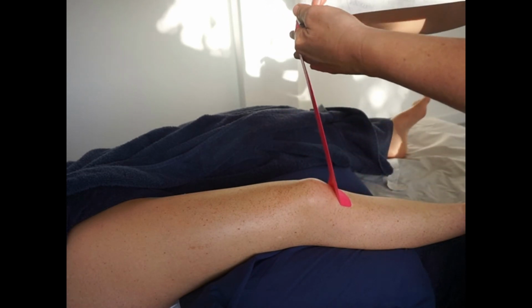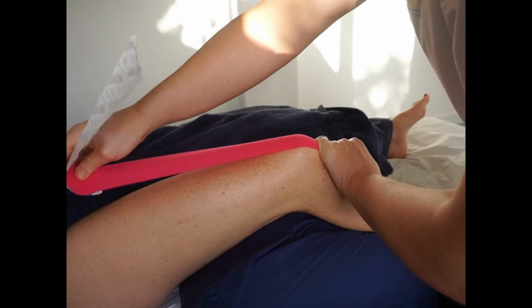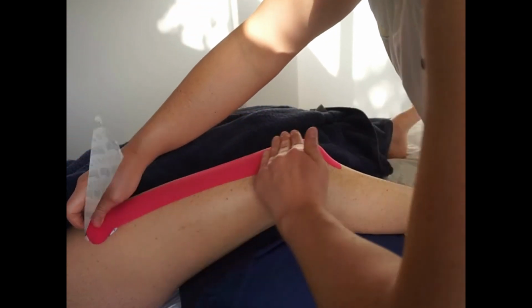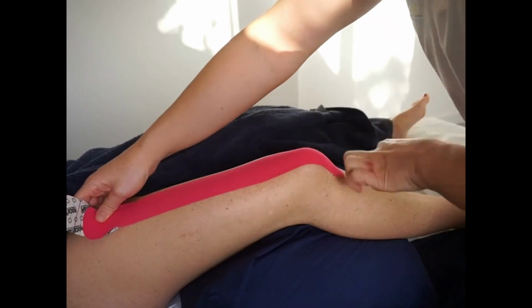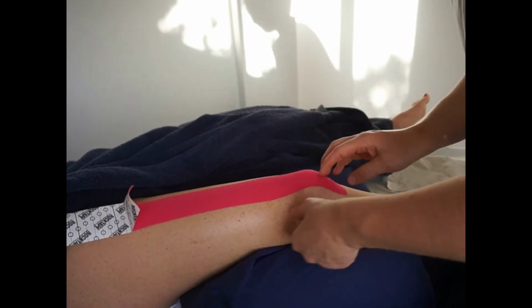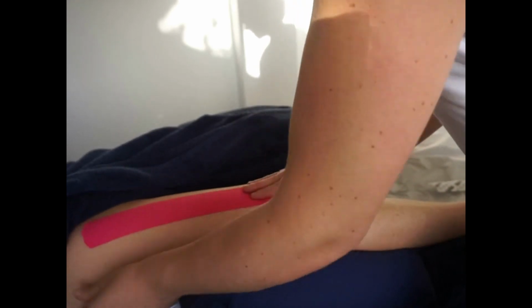Now I'm going to peel back the tape of the active piece and I'm going to add a light amount of stretch and ask my client to flex their knee, putting the target tissue on stretch. I rub it down to make sure it sticks well, and I get my client to completely relax the tissue and I apply the base with no tension and no stretch on it at all. Rub the tape down to make sure that it sticks well.